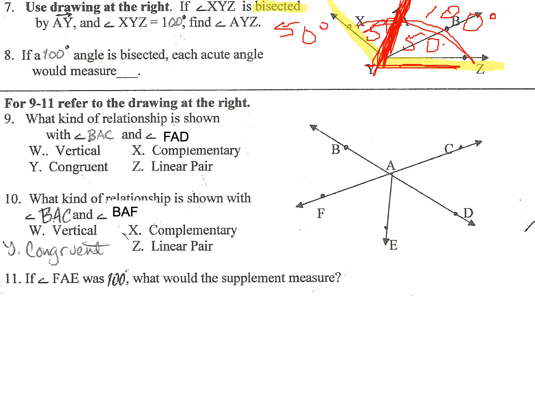And so this is a little follow-up to it. If a 100-degree angle is bisected, each acute angle would measure 50. So that's the same kind of thing.